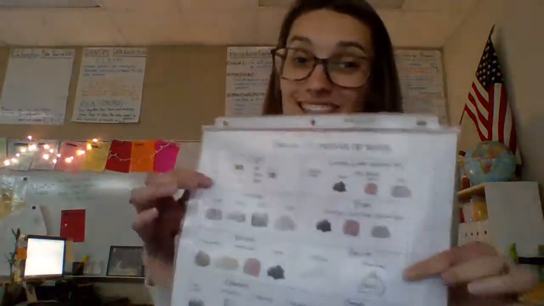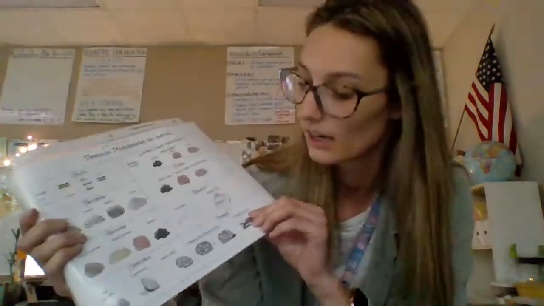How are the edges? Are they smooth? Are they rough? Is it dense? Is it not so dense? And just other characteristics as well. Are there fossils in that rock or in those rocks? Are there other small rocks within that rock? And then you may also have magnifying glasses to see closer up to the rock.